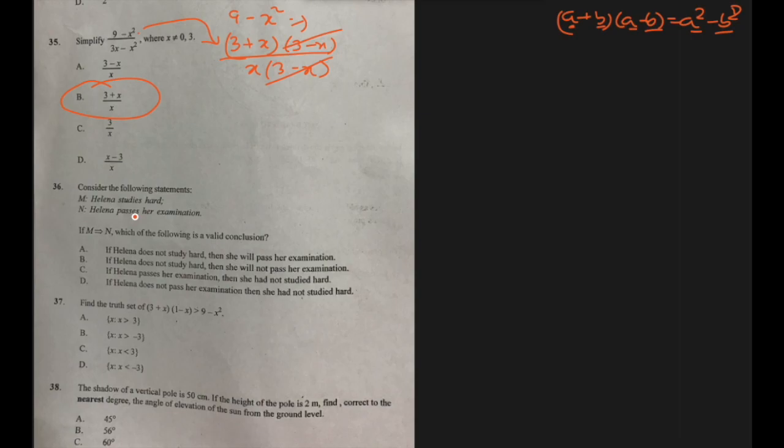Number 36. Consider the following statements. M: Helena studies hard. N: Helena passes her exam. M implies N. That means if Helena studies hard, she passes the exam. Which of the following is a valid conclusion? If Helena does not study hard, then she will pass her exam. Not valid. If Helena does not study hard, she will not pass her exam. Maybe. Okay, let's put it.